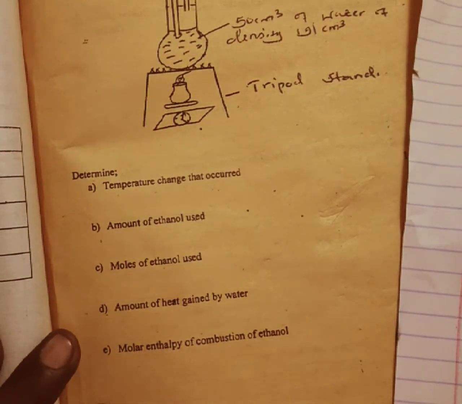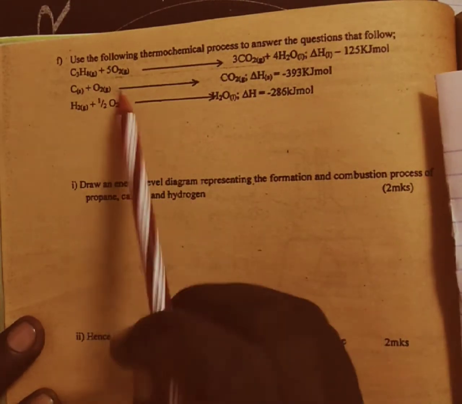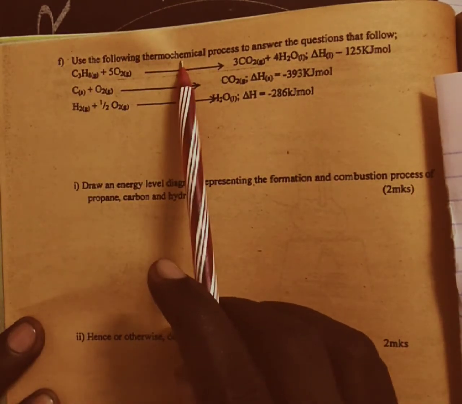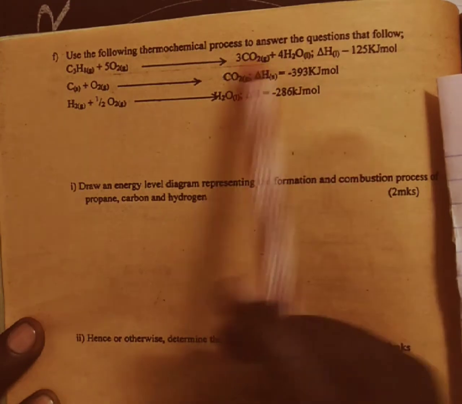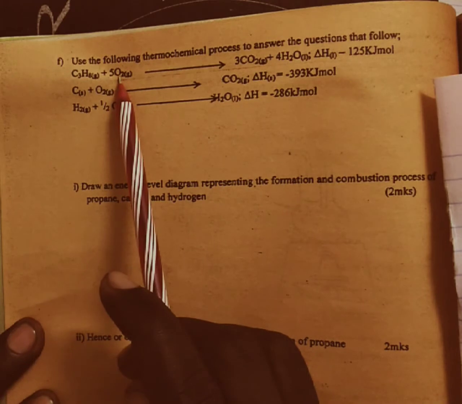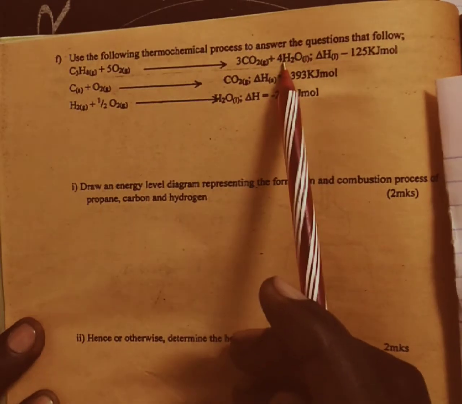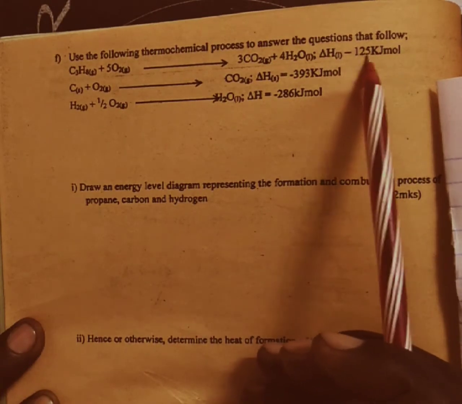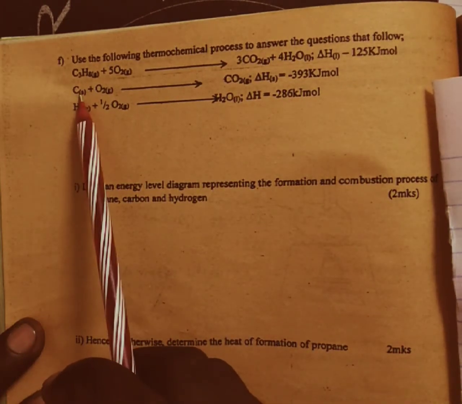Another question we have, part F. Use the following thermochemical process to answer the questions that follow. We have propane being burnt to give us 3 moles of carbon dioxide and 4 moles of water with the evolution of 125 kilojoules per mole. Then we have carbon alone.